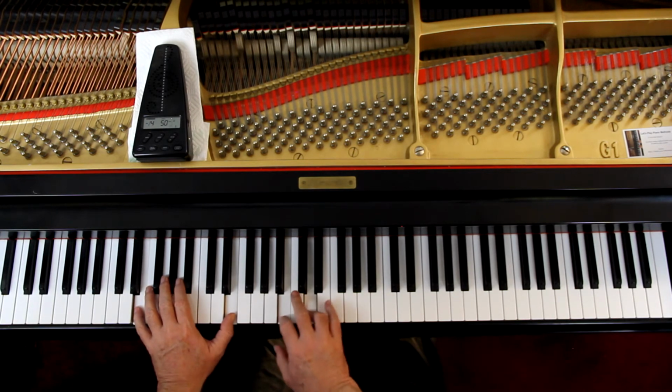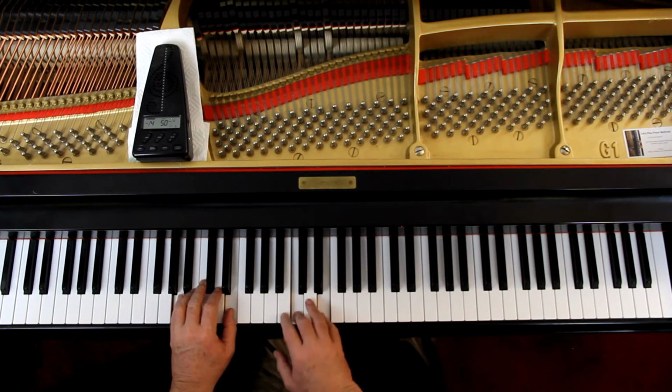1 and 2 and 3 and 4 and 1 and 2 and 3. See the counting instead of 1 and 2 and 3 and, it's 1 and 2 and 3 and, and you swing the counting. So the whole piece can be done that way.